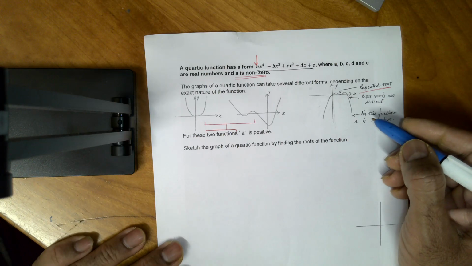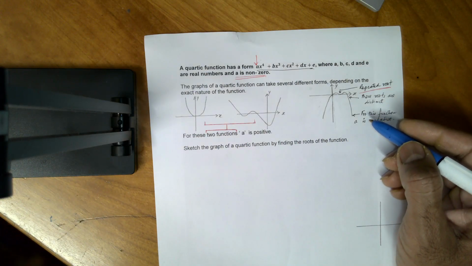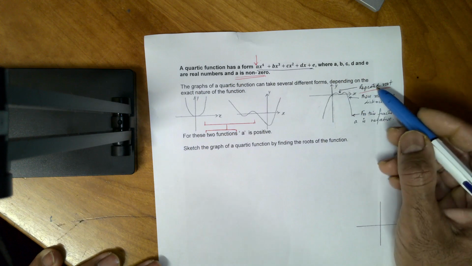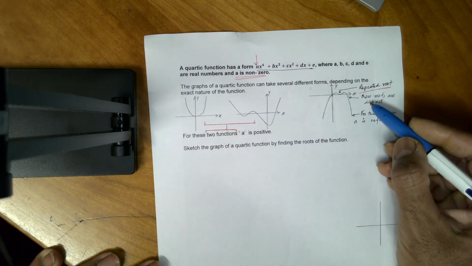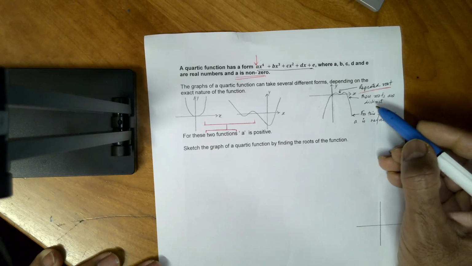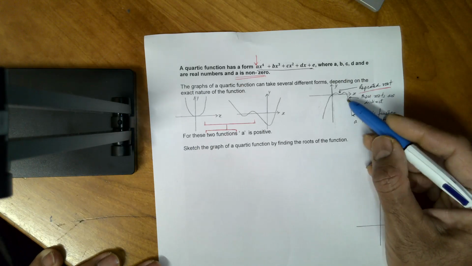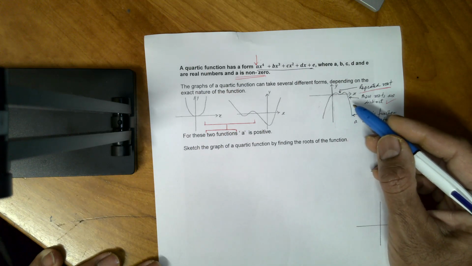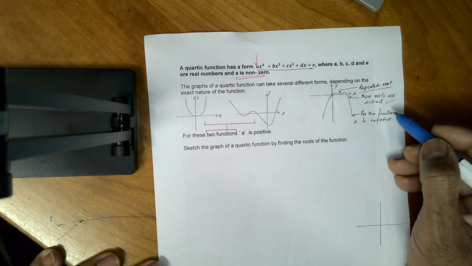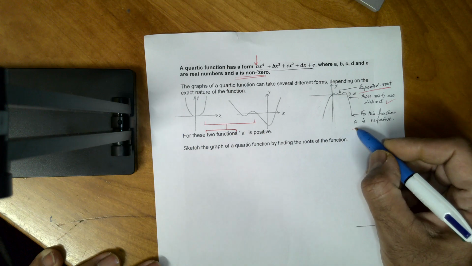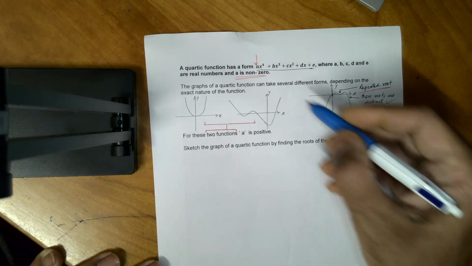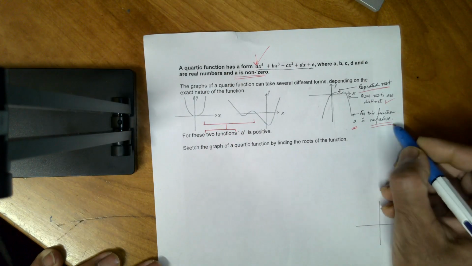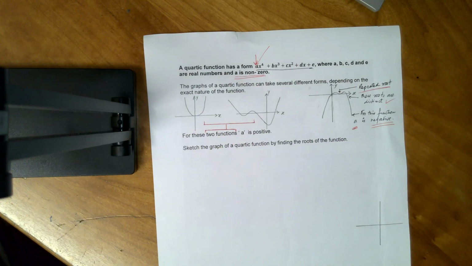I will explain what repeated roots are when we do the example, but you just need to understand what it means. Here the roots are distinct, and for this function a is negative. So remember that.